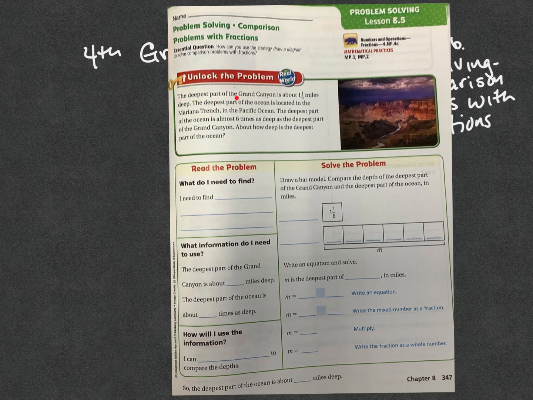The deepest part of the Grand Canyon is about 1 1/6 miles deep. The deepest part of the ocean is located in the Mariana Trench in the Pacific Ocean. The deepest part of the ocean is almost 6 times as deep as the deepest part of the Grand Canyon. About how deep is the deepest part of the ocean?